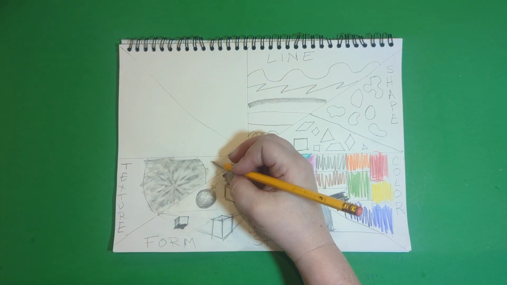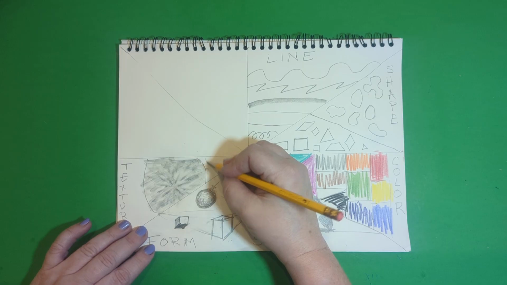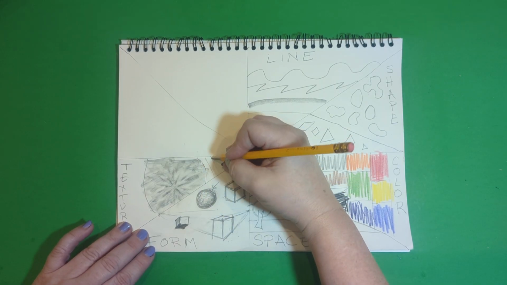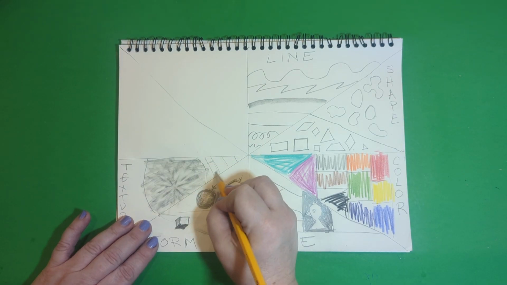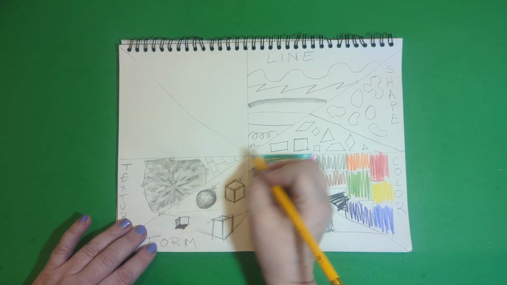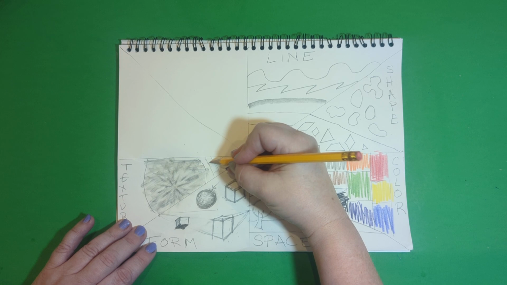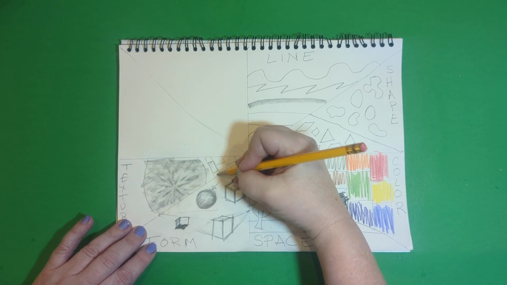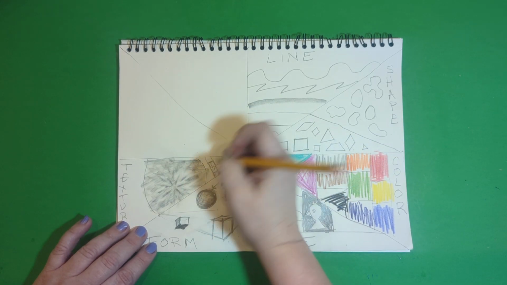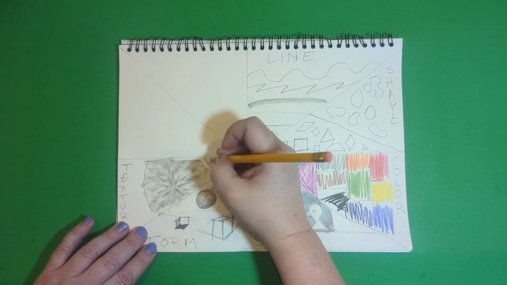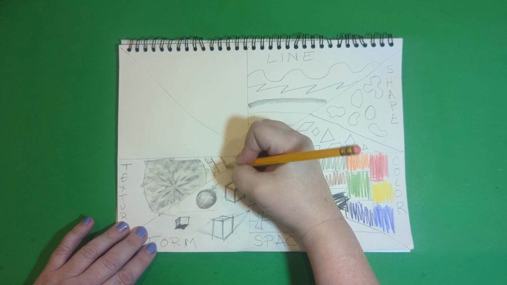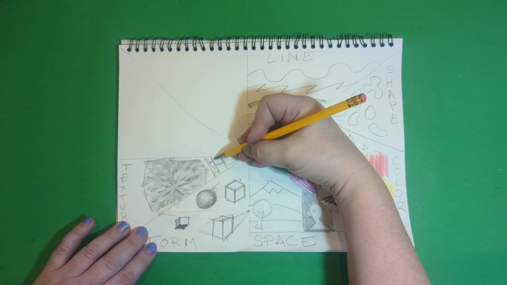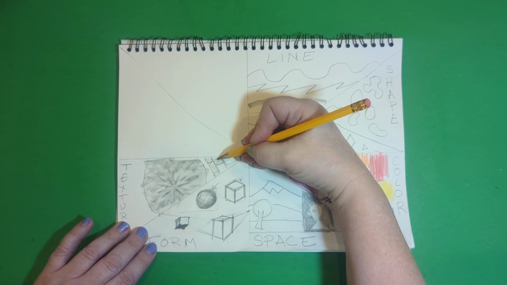But if I say wanted to make a brick texture, I could make an implied brick texture by just drawing in the bricks, maybe doing some dots for how bumpy and lumpy they can be. This is very, very quick.